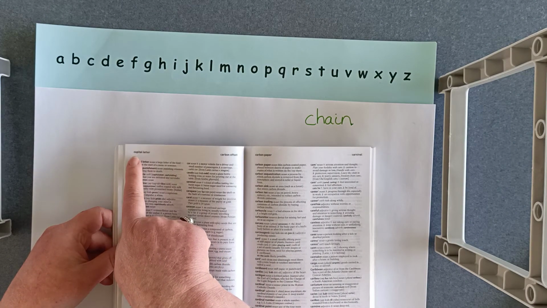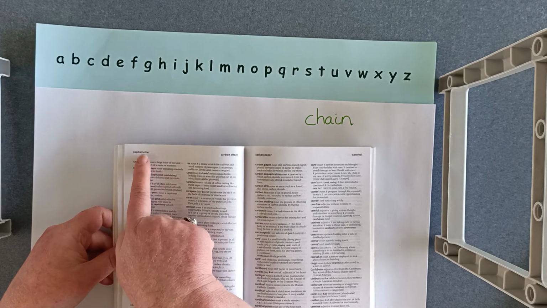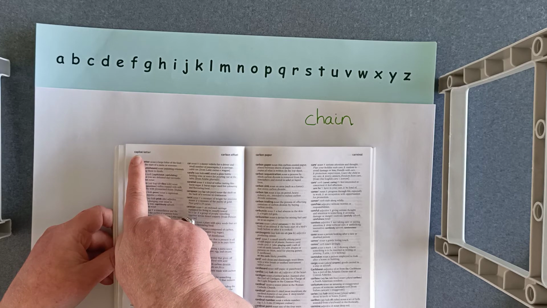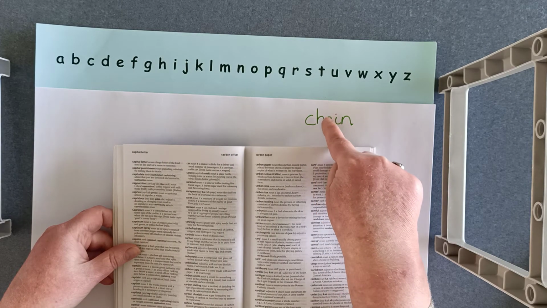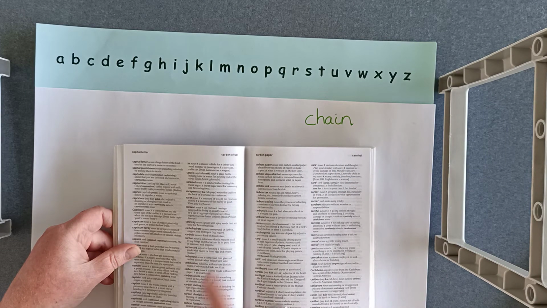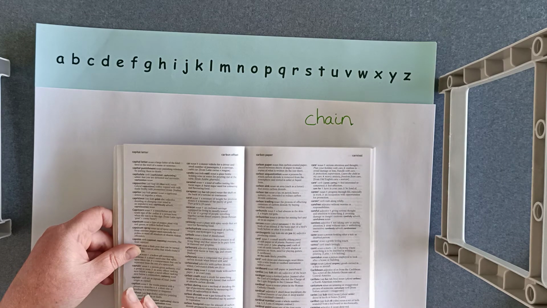Now I'm at C. So I'm in the right area, but I'm at capital letter C-A. Now the second letter in chain is H, so I'm not far enough along. I'm still at CA. Am I going to go to the very next page?